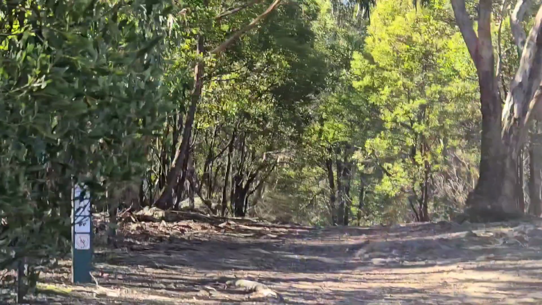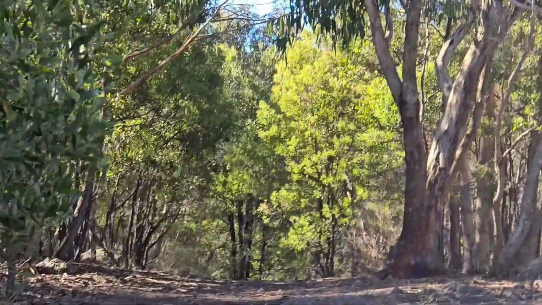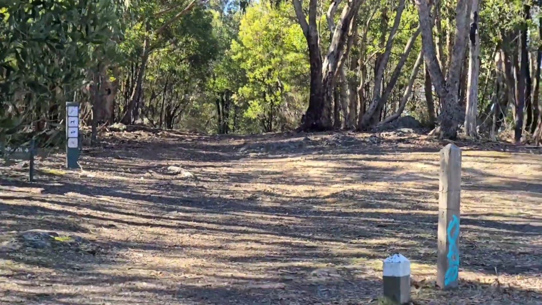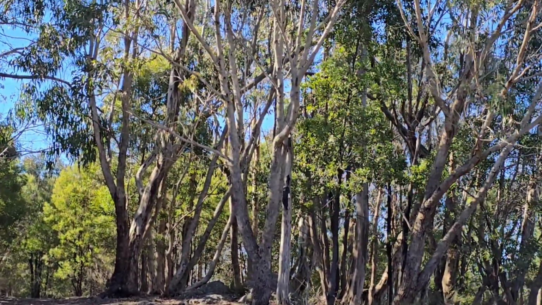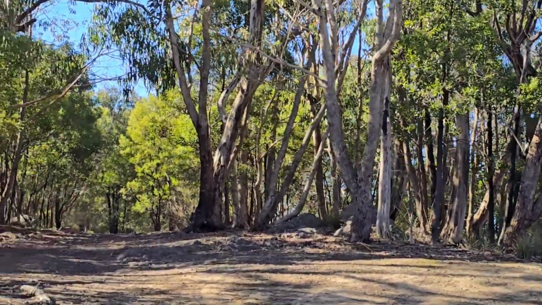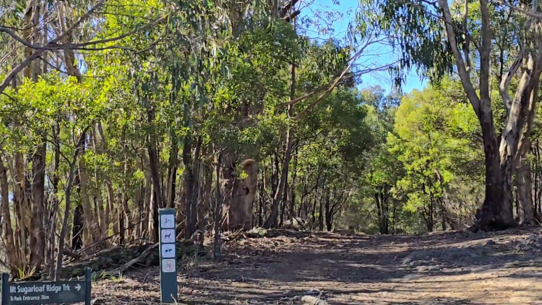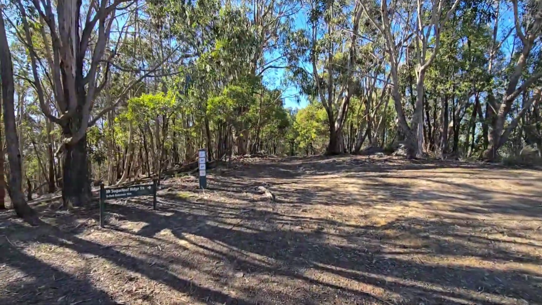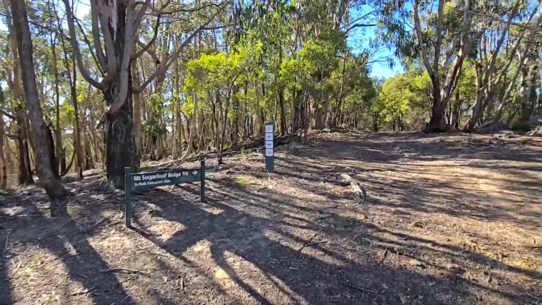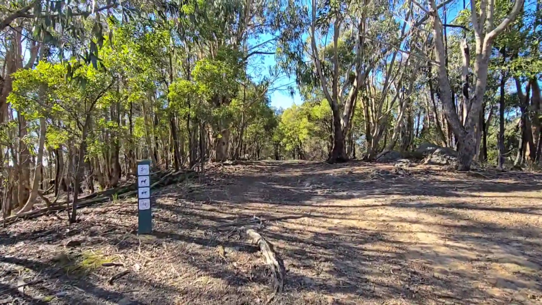So once again, I'm at Mount Sugarloaf, and this is a bit different than down near the waterfalls. So what we have here is that the trees are only probably about 10 meters tall. So they're not as tall as down below because, well, this is the top of the peak. So it's also a lot drier.